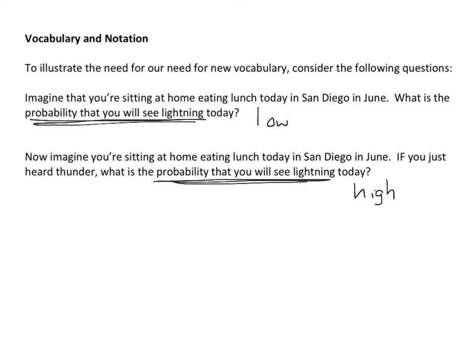And so I want us to understand that sometimes probabilities are linked to one another. If we have more information, if I now know that I heard thunder, it's going to change the probability that I see lightning. And so that's going to lead into this idea of conditional probability, the idea that probabilities connect to one another and are sometimes related to one another.